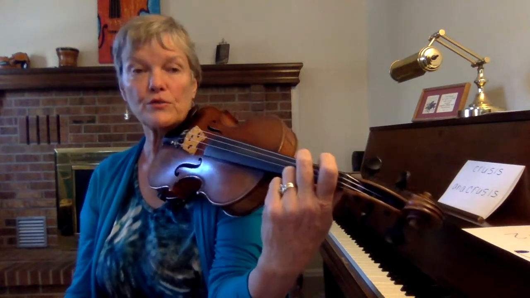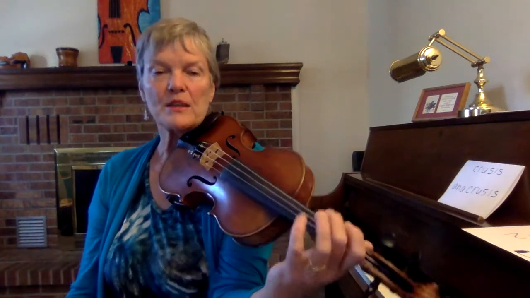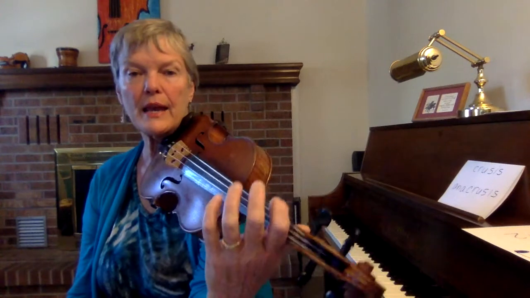Okay, notice that last note is a B. It's second finger on the G string, has one ledger line and hangs down below that ledger line. That's a B on the G string. G, A, B.